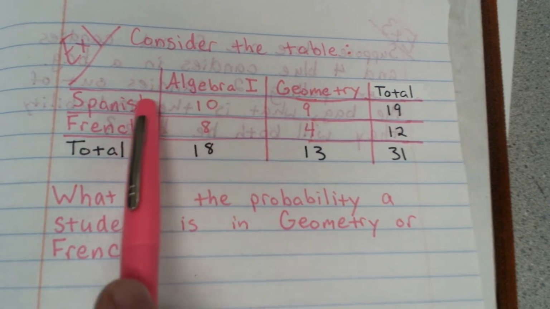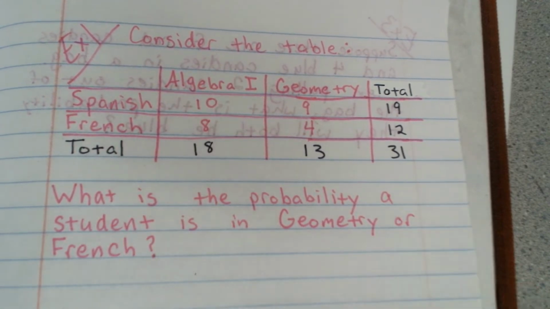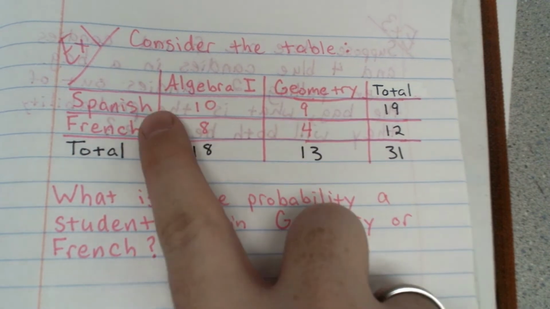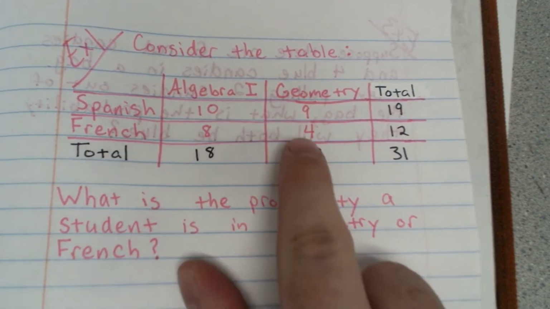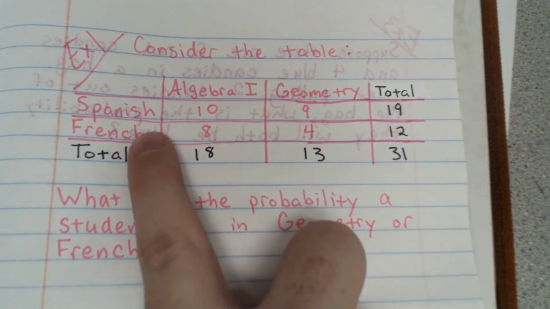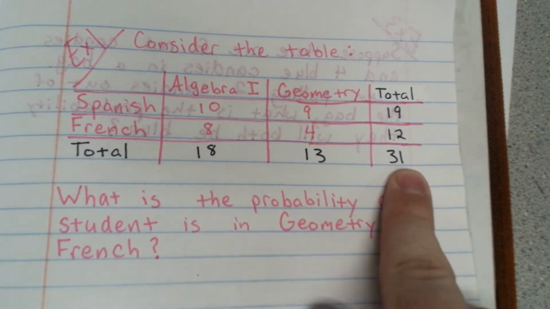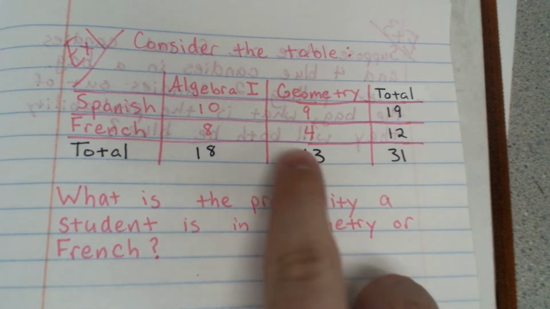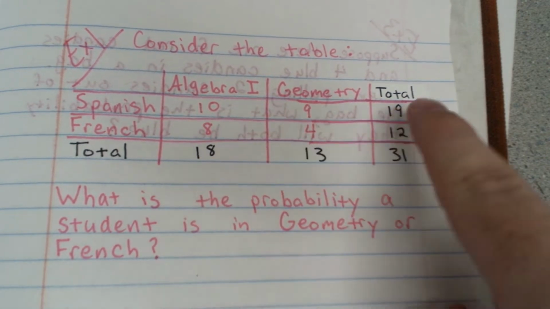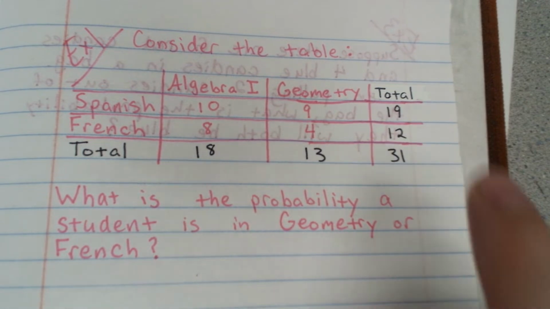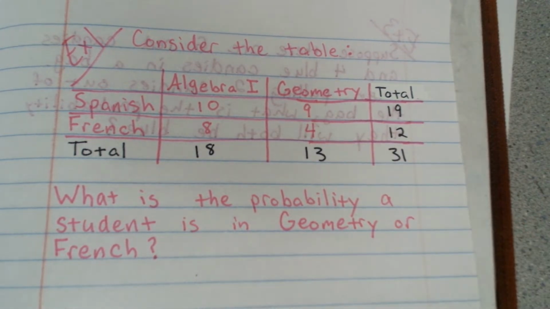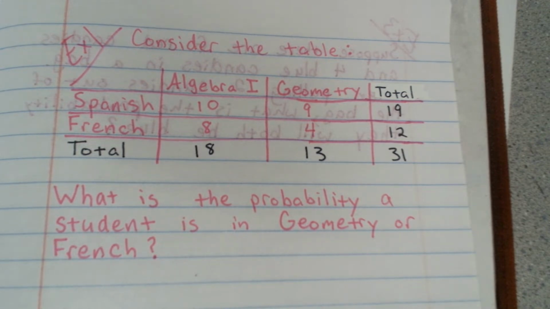So we've got 10 students that take Spanish and Algebra 1, 9 that take Geometry and Spanish, 8 that take Algebra 1 and French, and 4 that take Geometry and French. There's a total of 31 students, a total of 13 that take Geometry, 18 that take Algebra 1, 19 that take Spanish, and 12 that take French. What is the probability a student is in Geometry or French?